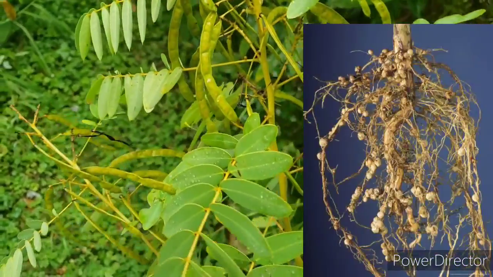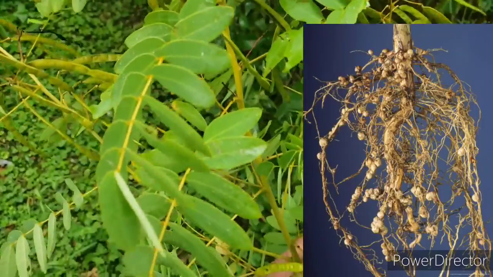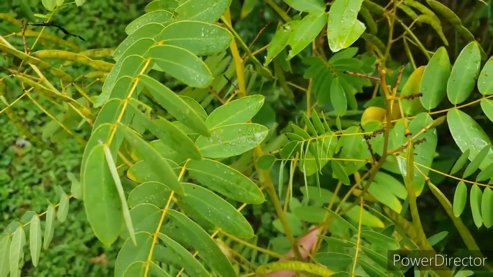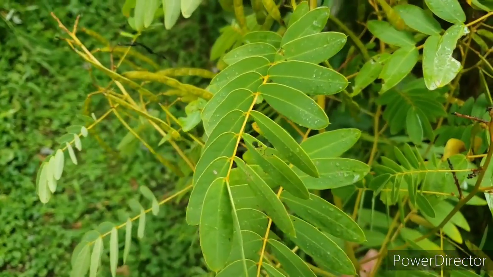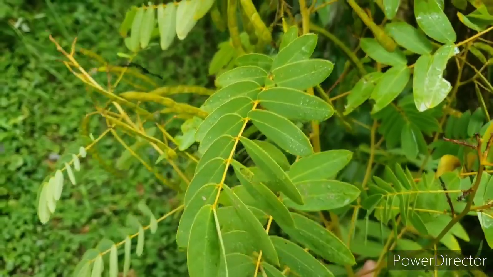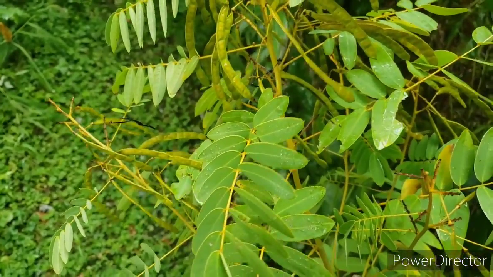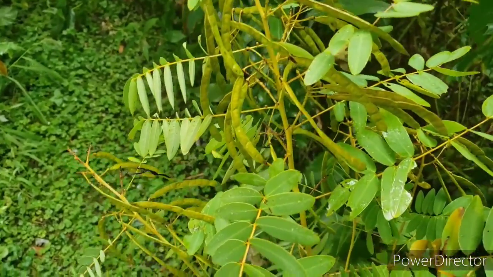And what this organism has is a mutualistic relationship with a bacteria that live on the roots, and that bacteria fixes nitrogen. In return, it gets sugar compounds, carbohydrates from the plant, and the plant is able to absorb that nitrogen. And so much nitrogen is produced in some cases, obviously, that it improves the overall fertility of the soil.